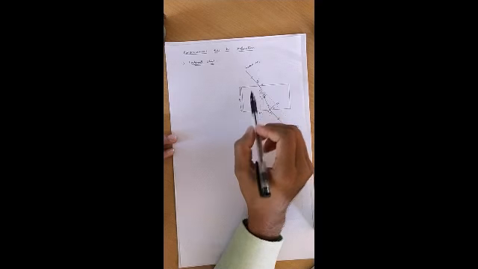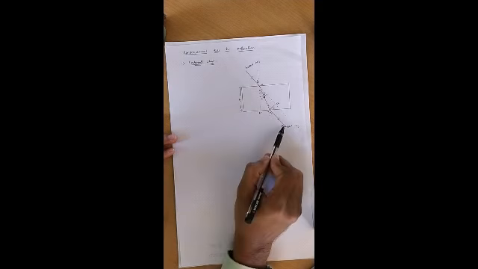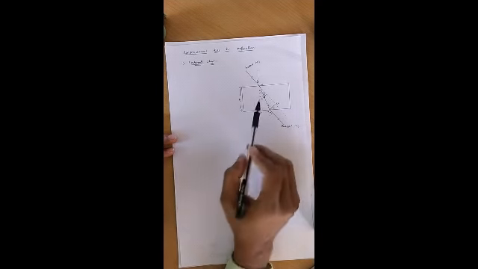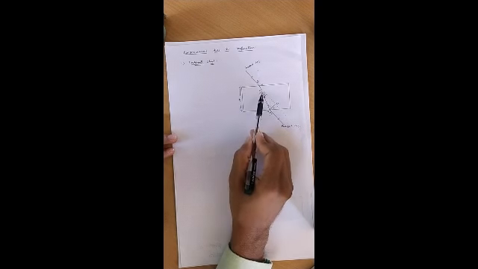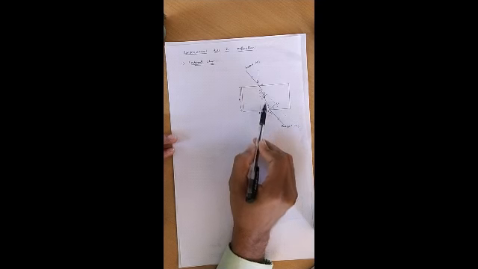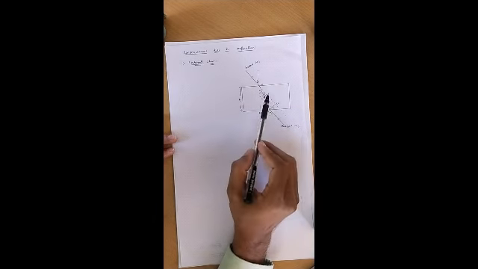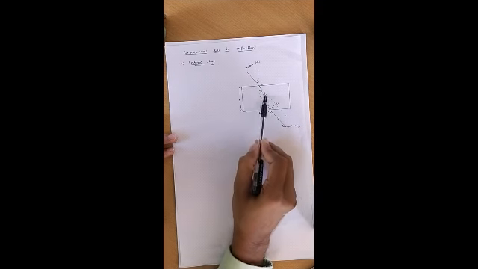Here when the ray of light passes through a parallel sided glass slab, the direction of the emergent ray is the same as the direction of the incident ray, but the ray is laterally shifted. The ray is laterally shifted by a certain distance, that is x. Now you can imagine there is no glass slab, the incident ray moves in this direction.